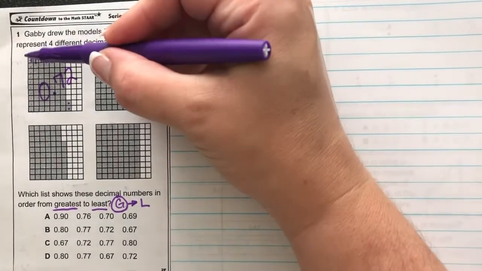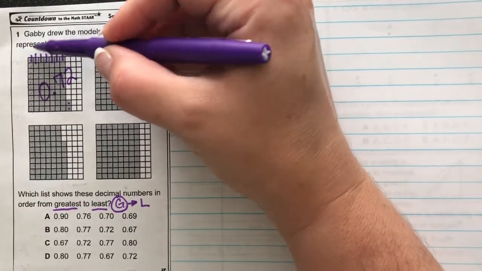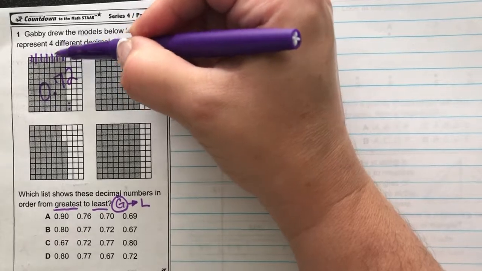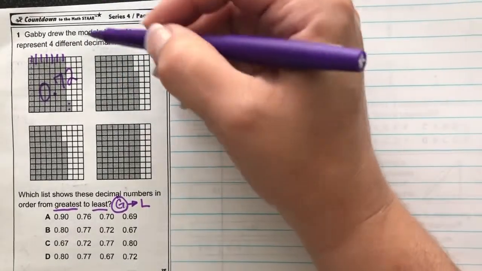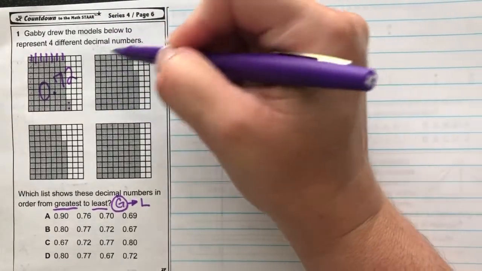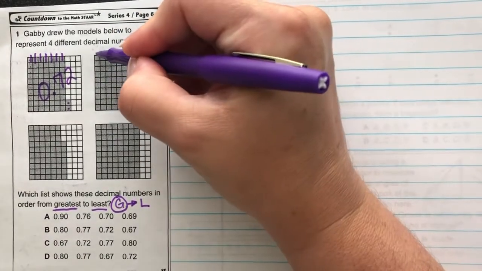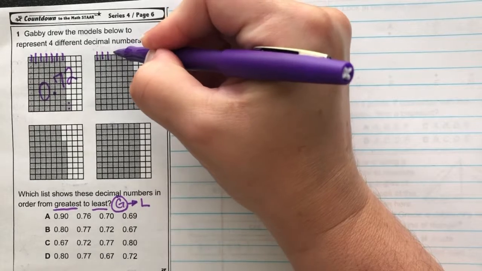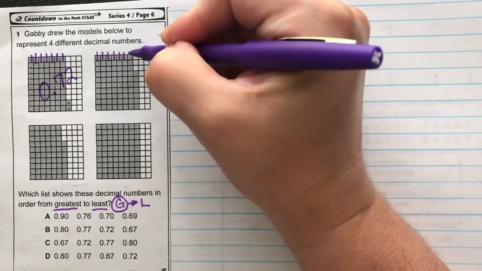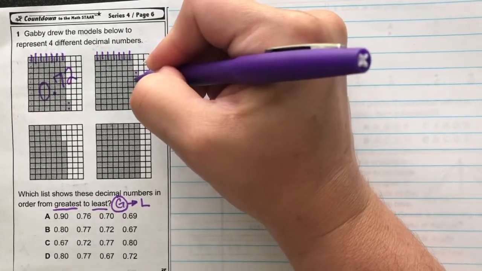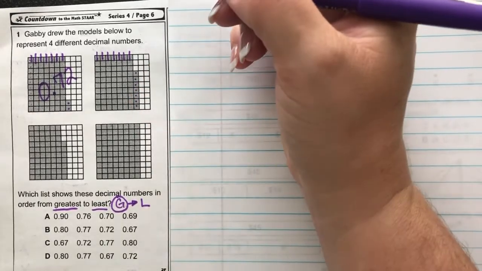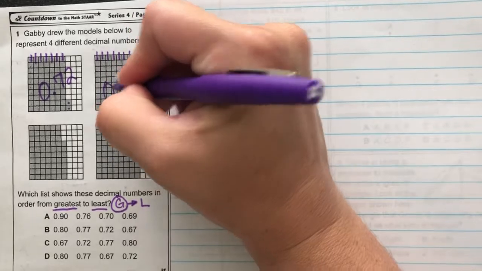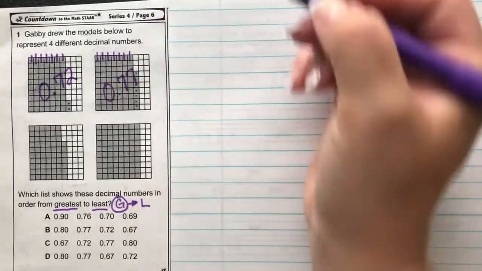I'm just drawing these little tally marks here. It's a physical way for me to keep track of how many I've counted already so I don't get mixed up. Next one. Same model broken into 100 pieces. I have 10, 20, 30, 40, 50, 60, 70, 71, 72, 73, 74, 75, 76, 77 pieces out of 100. So I have 77 hundredths.